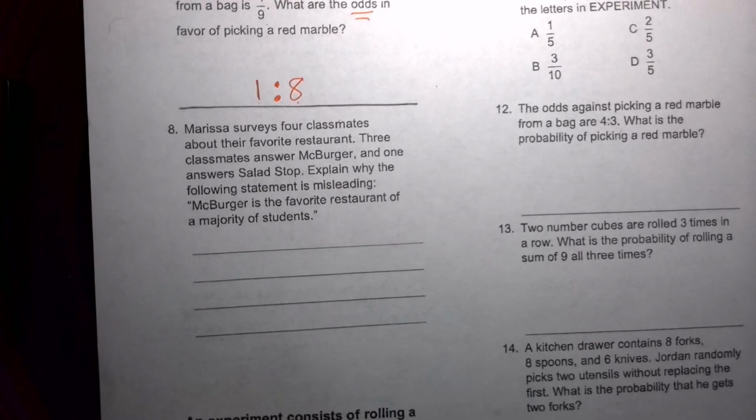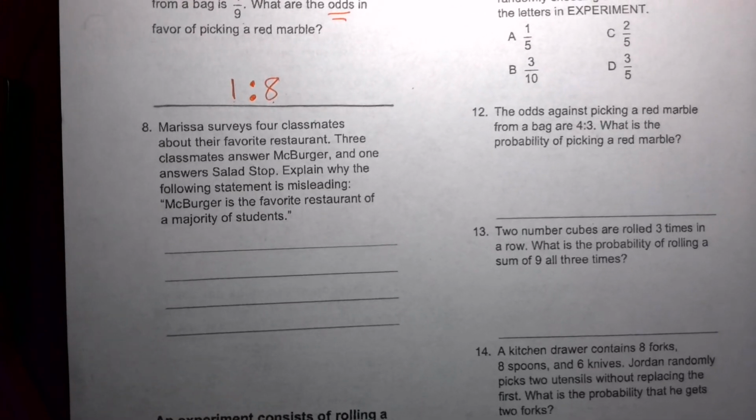All right. Marissa surveys 4 classmates about their favorite restaurant. 3 classmates answer Mr. Burger. Oh, not Mr. McBurger. And 1 answered Salad Stop. Explain why the following statement is misleading. Mr. McBurger is the favorite restaurant of a majority of students.